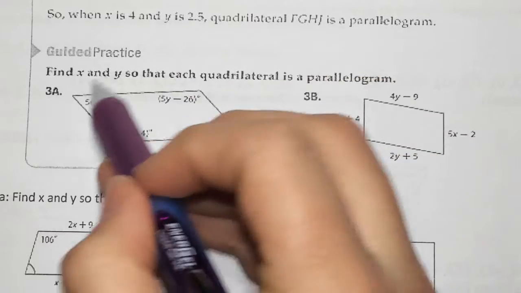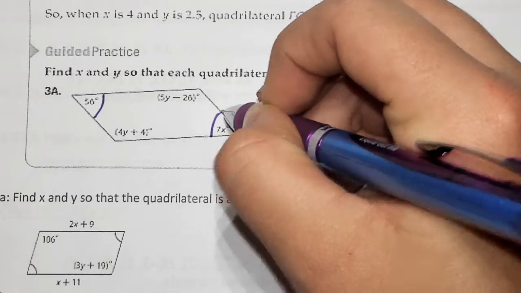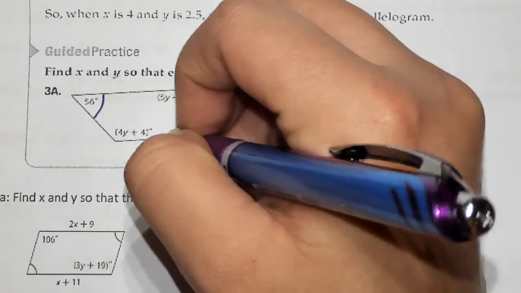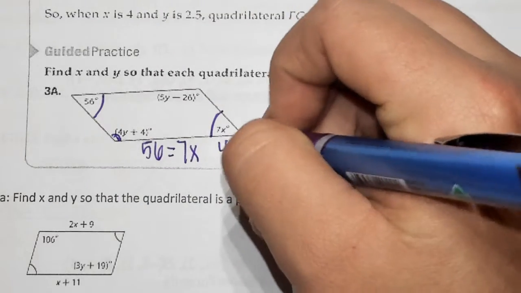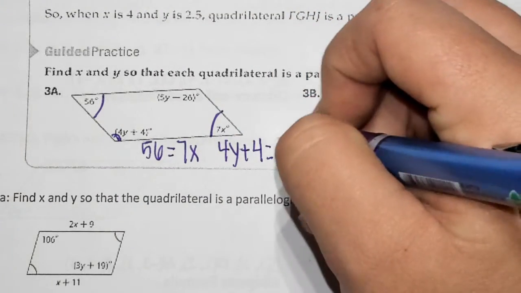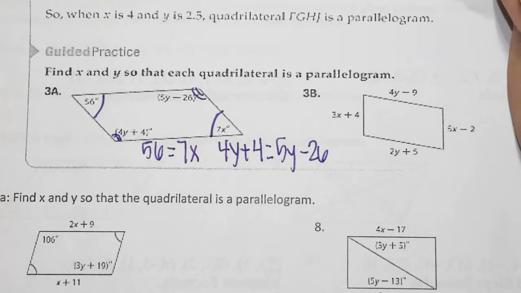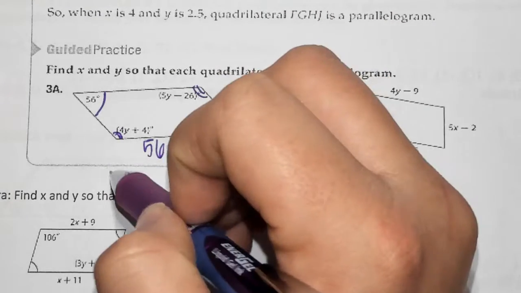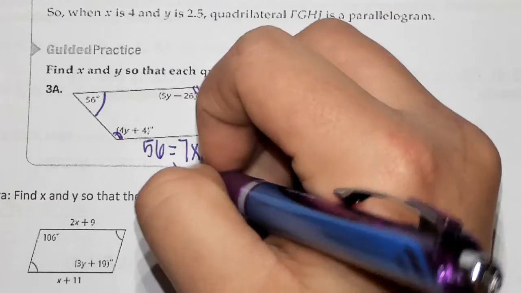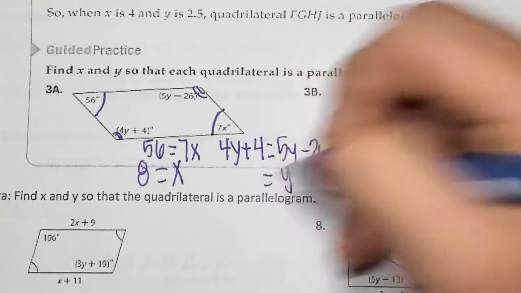So in 3A, find x and y so that each quadrilateral is a parallelogram. Well, if this is a parallelogram, don't the opposite angles have to be the same? So I would set 56 equal to 7x, and then 4y plus 4 equals 5y minus 26, because this has to be the same. Well, opposite angles are the same, right? So, if this is a parallelogram, then that has to be true. So, x would become 8. Yes, and then this would become 30.